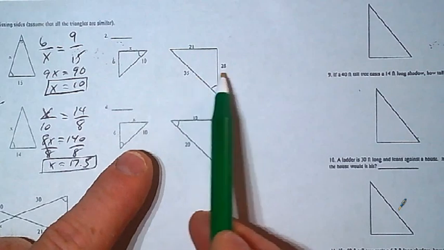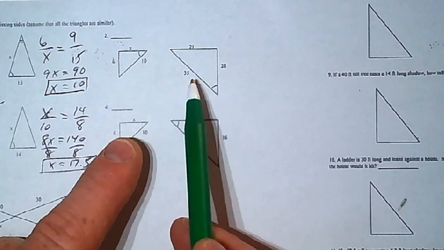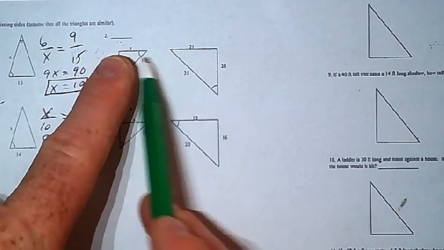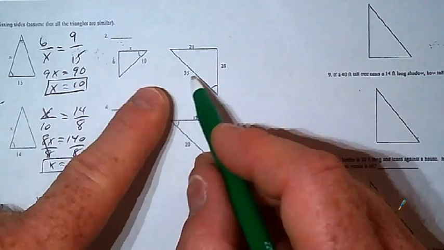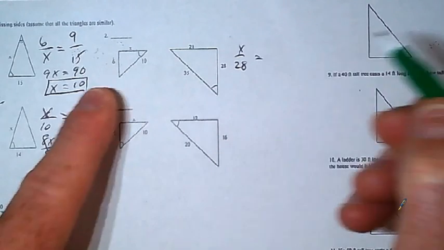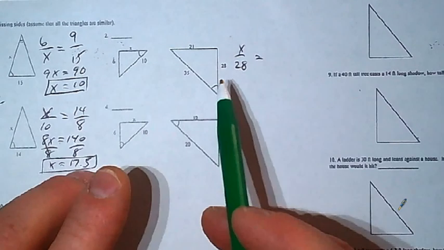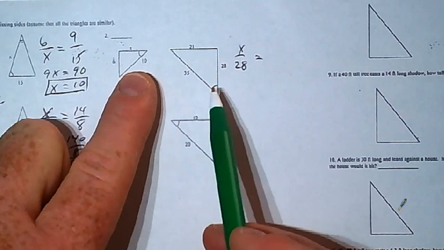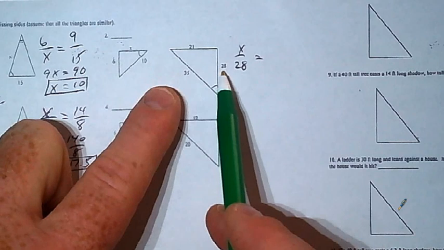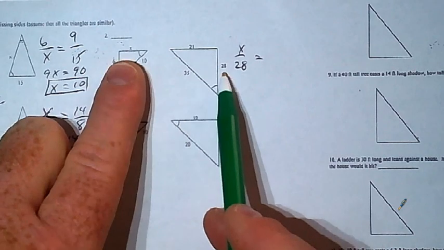But we have to make sure we put the x with the correct side. Which one does x go with? 28. So x over 28. Now, how do we know it goes with 28? Exactly. If you flip this thing over, the 28 and the x are in the same position relative to that angle, to the corresponding angles.